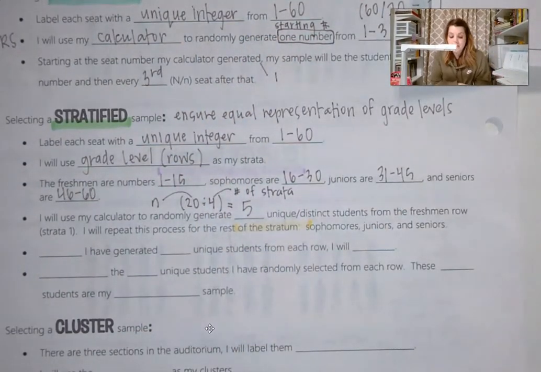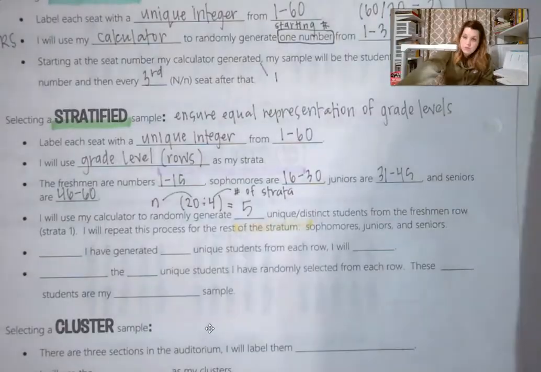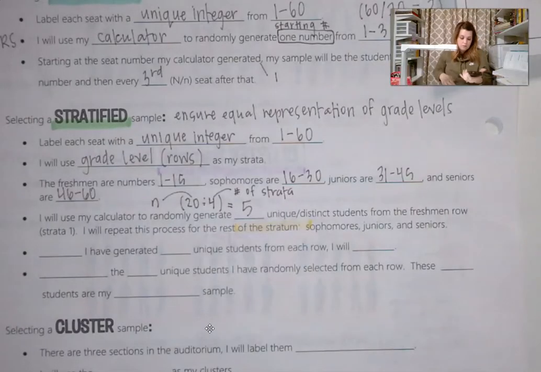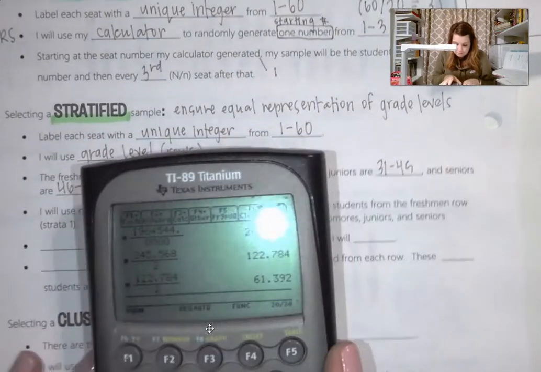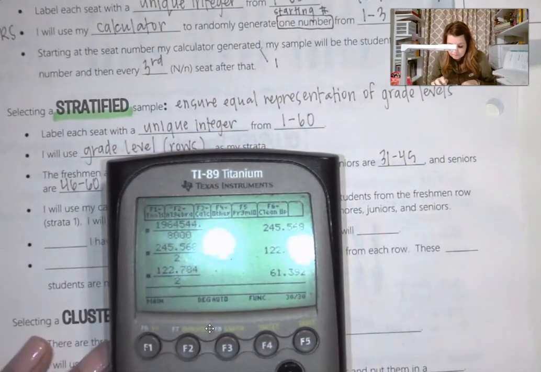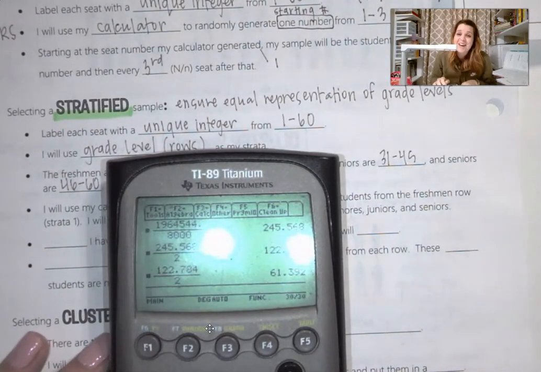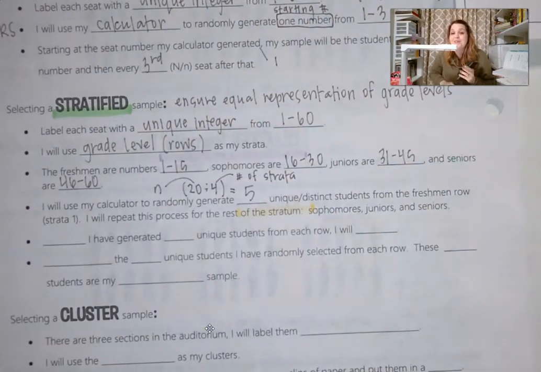Divide sample size by number of strata, and that tells you how many to take from each group. So if I'm using my calculator, uh-oh, this one's different. I don't know how to use this one. So I would have to go back onto random.org and generate 5 distinct numbers.